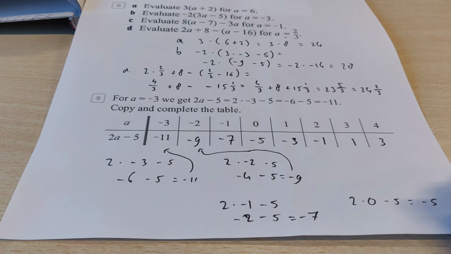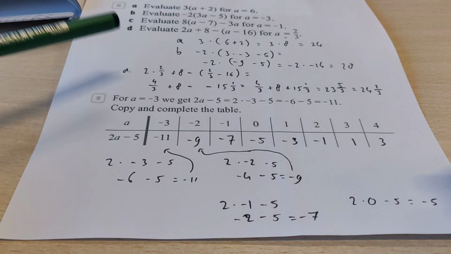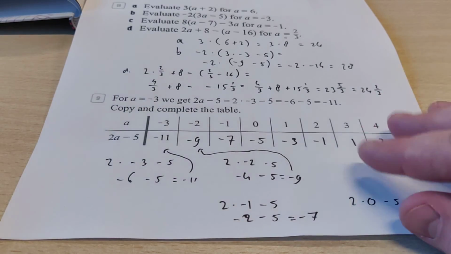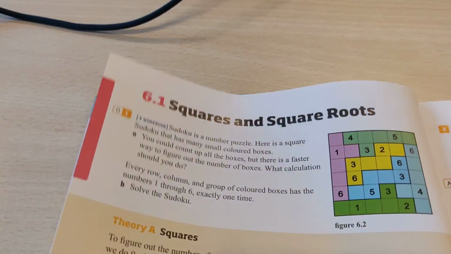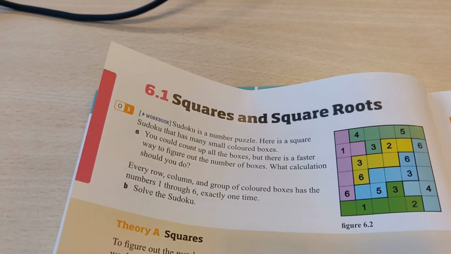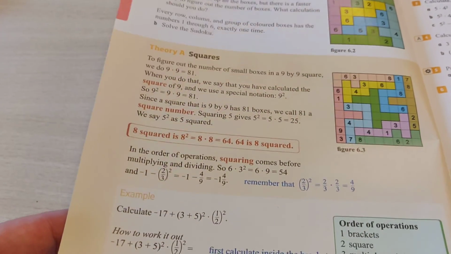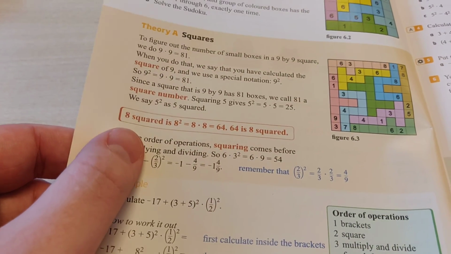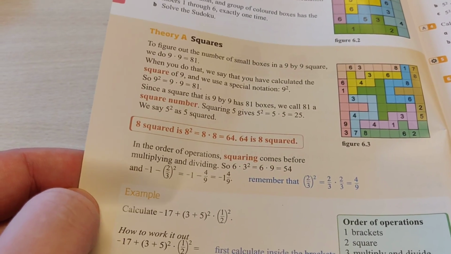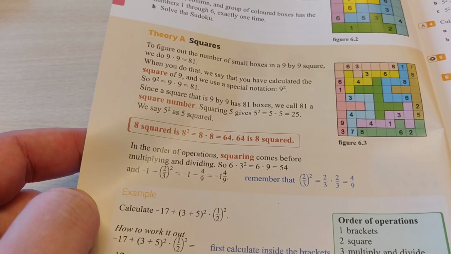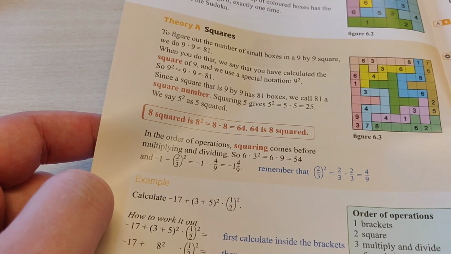And this is the start of chapter 6, because in chapter 6 we're going to do a lot with these letters that I mentioned, and also we're going to do a lot with squares. So the next lesson and my next videos will be about squares. And what a square is, it's this. If you do 8 squared, it's 8 times 8 is 64. Right? Maybe you had that in elementary school, then it was called kwadraat. My next video will be about that.